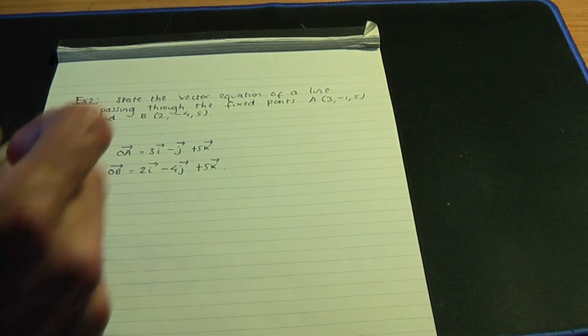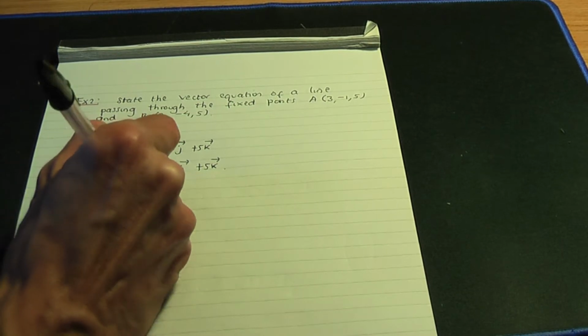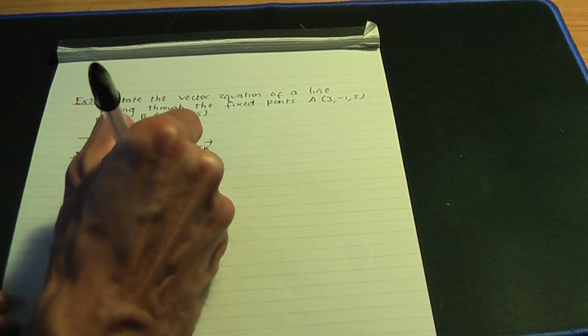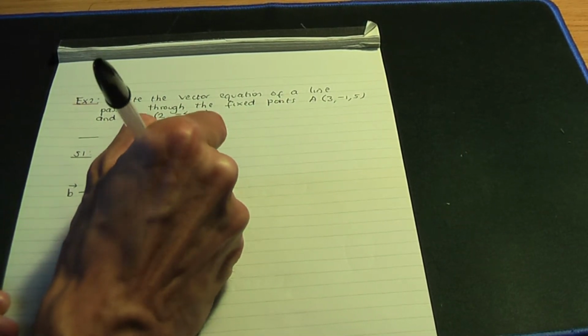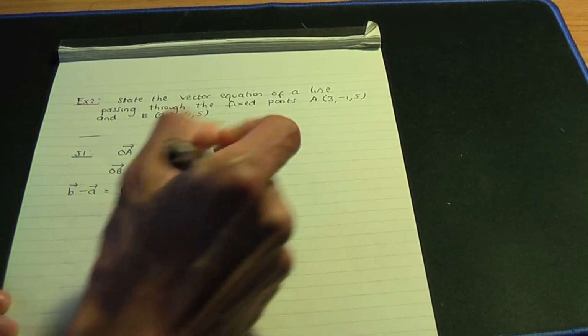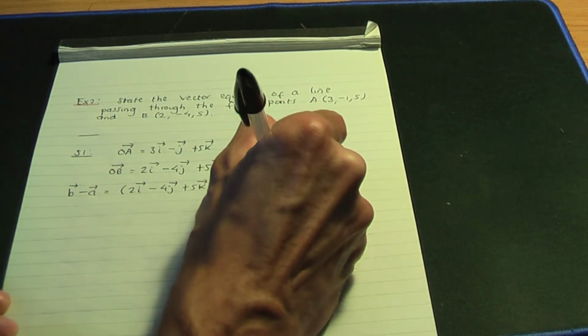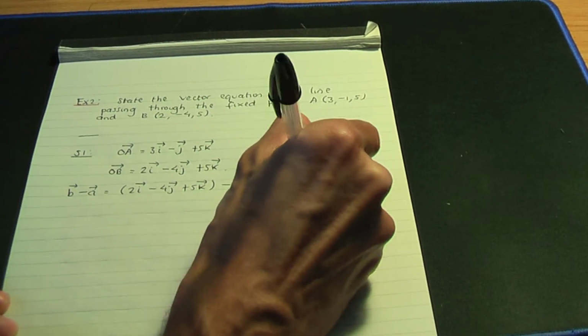So b minus a: b is 2i minus 4j plus 5k, minus vector a, which is 3i minus j plus 5k.